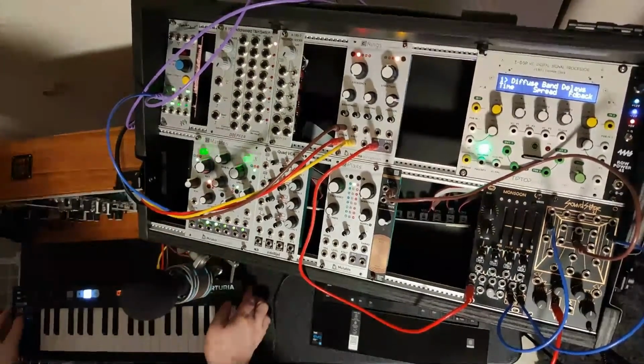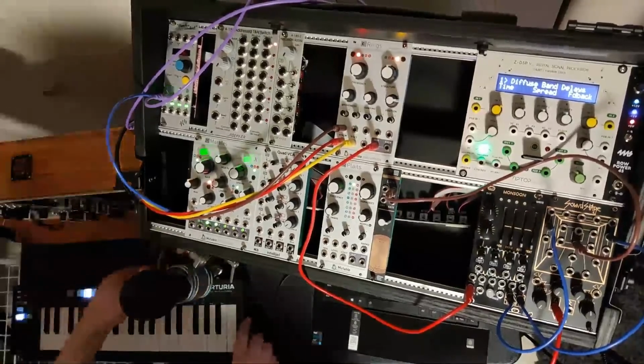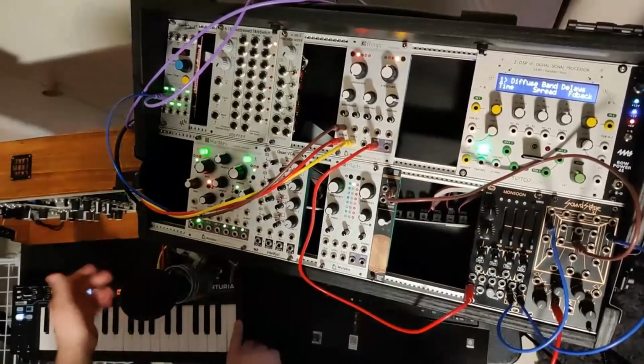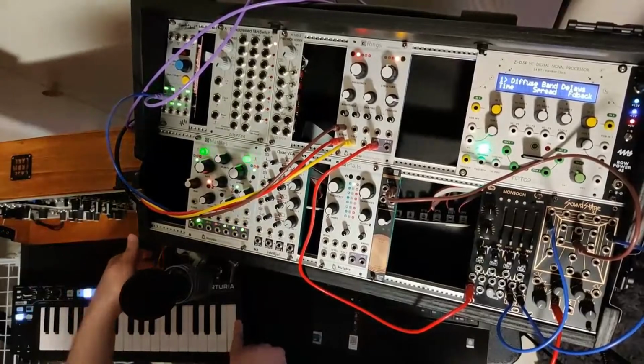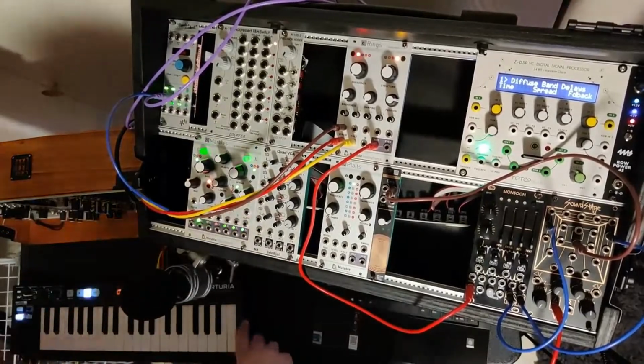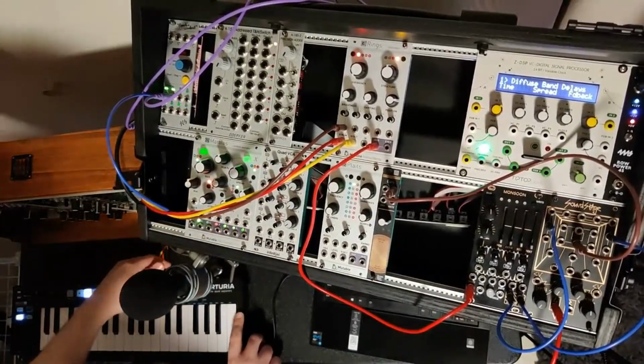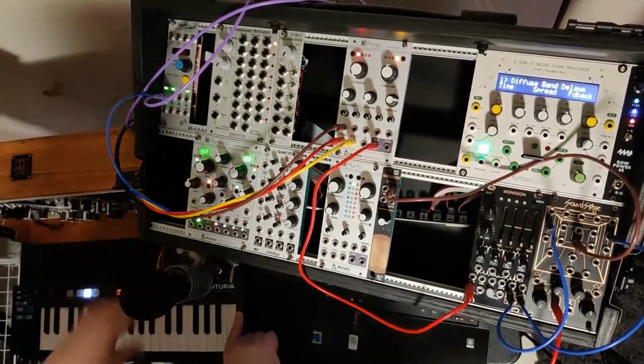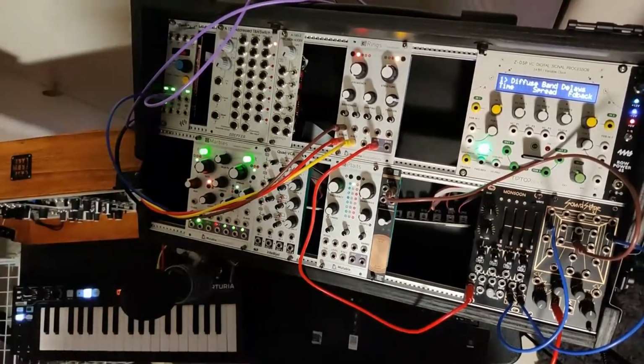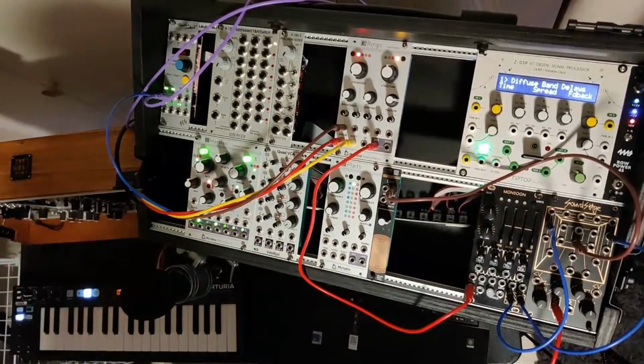What's coming out is the pitch information, which says what note to play, the gate that says I pressed the key, and some modulation, which lets me change a setting, like I'm wiggling a knob.